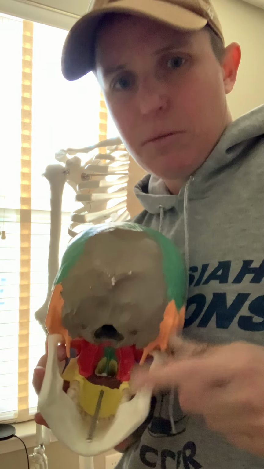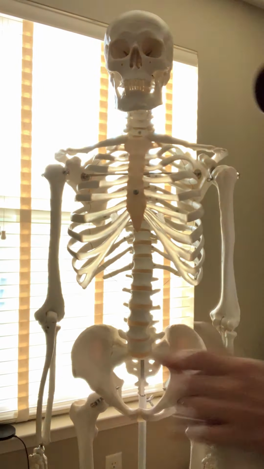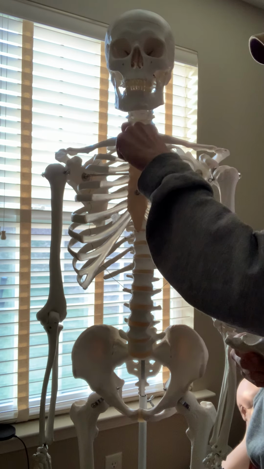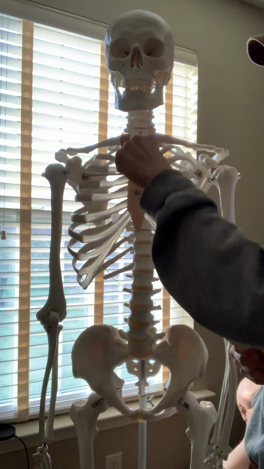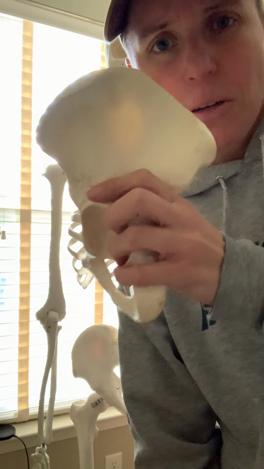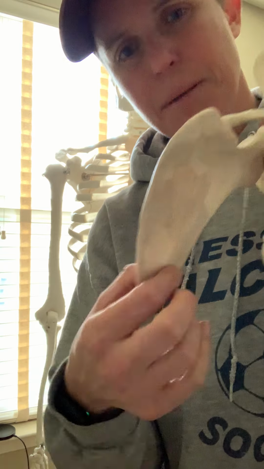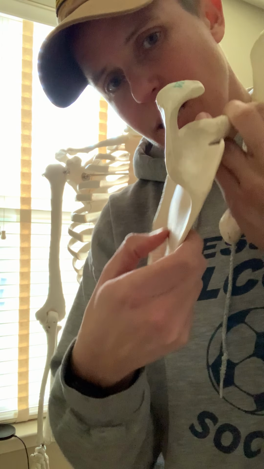Temporal bone, flat bone, occipital bone, flat bone. Your ribs are considered flat bones, so that's here, okay? Your sternum is considered a flat bone. Your coxal bones are considered flat bones, okay? And your scapula, the blade portion of your scapula, is considered a flat bone as well.